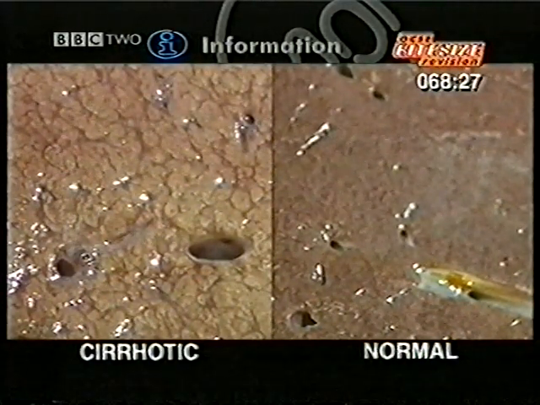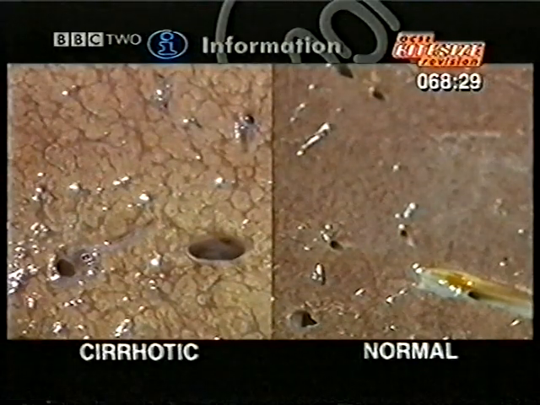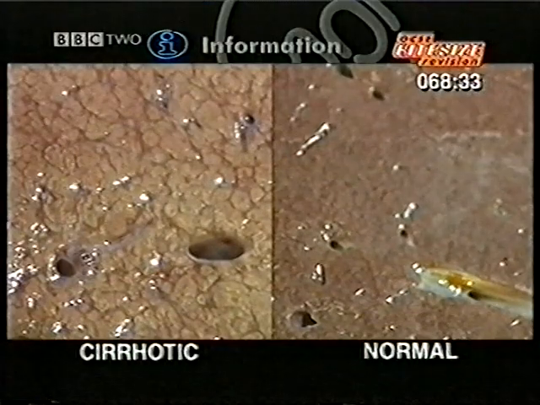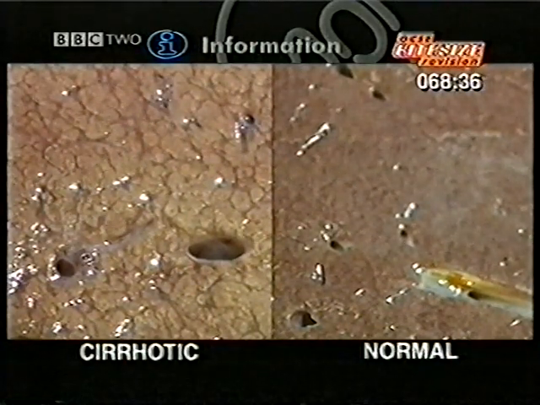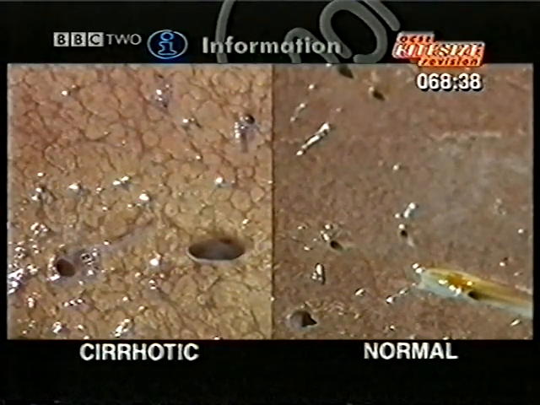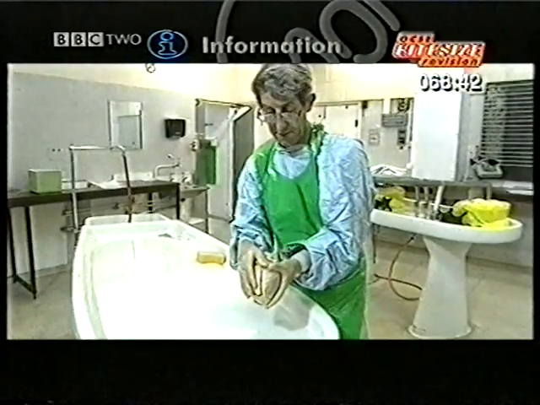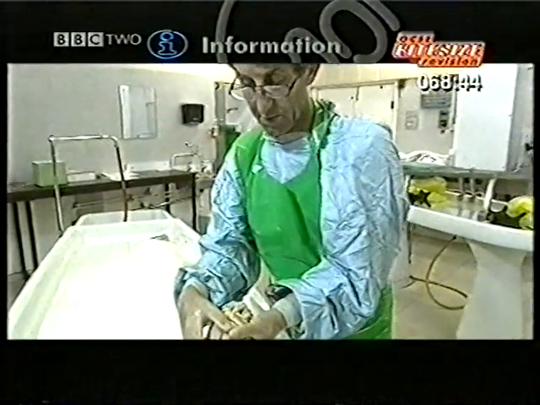Instead of an even pattern, you have lots of little, we call them nodules. They're areas where the liver cells are growing in an attempt to make up for the damage done to them on previous occasions when alcohol's been taken. The blood leaves the liver, still containing alcohol, and comes to the heart.